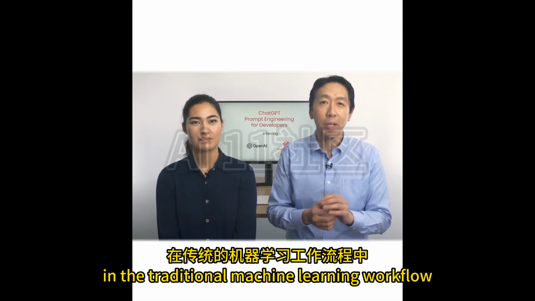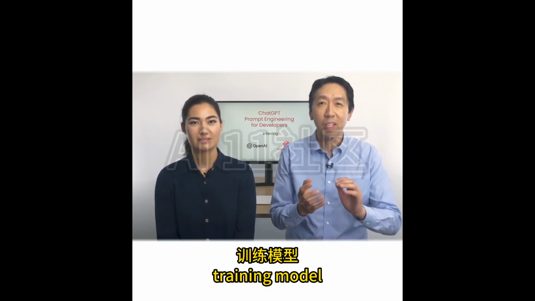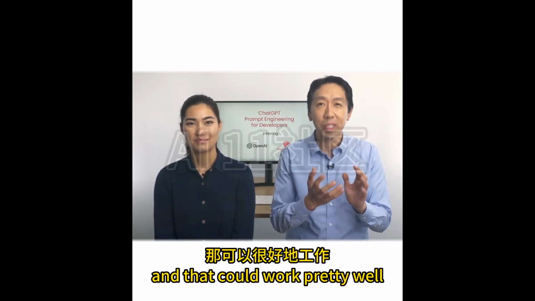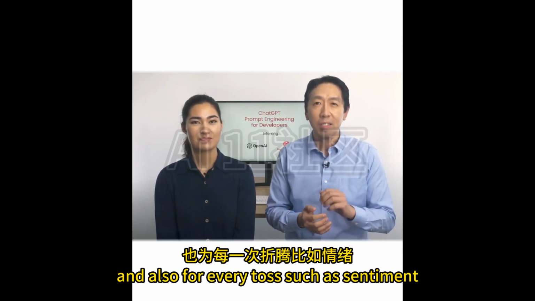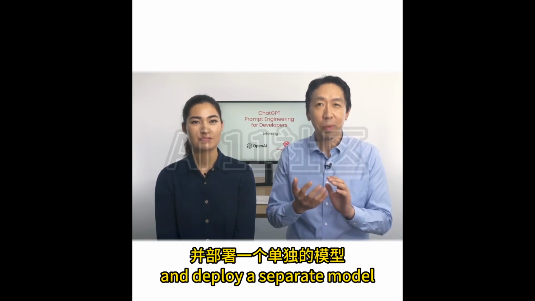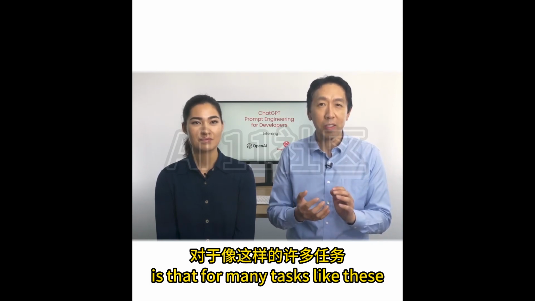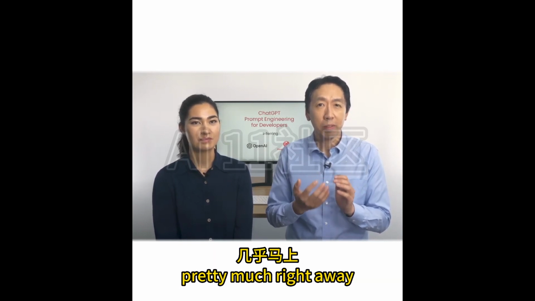in the traditional machine learning workflow, you'd have to collect the label dataset, train a model, figure out how to deploy the model somewhere in the cloud and make inferences. And that can work pretty well, but it was just a lot of work to go through that process. And also for every task, such as sentiment versus extracting names versus something else, you have to train and deploy a separate model. One of the really nice things about a large language model is that for many tasks like these, you can just write a prompt and have it start generating results pretty much right away.